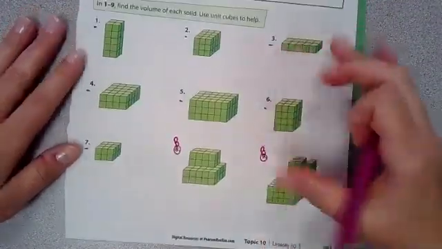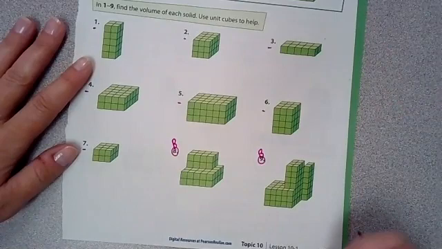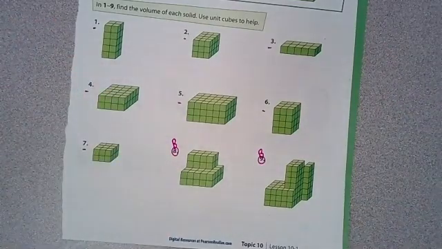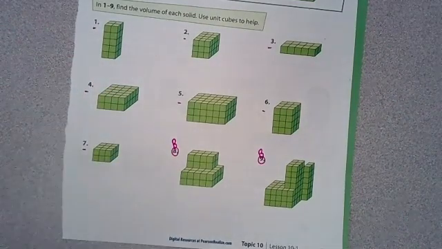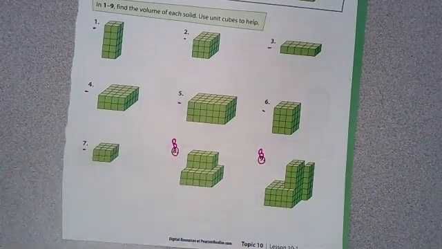All right, so you're going to do these, and then you will submit a picture into Canvas so I can see your work. Okay, thanks, guys.